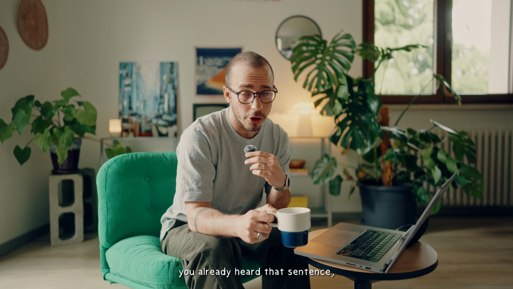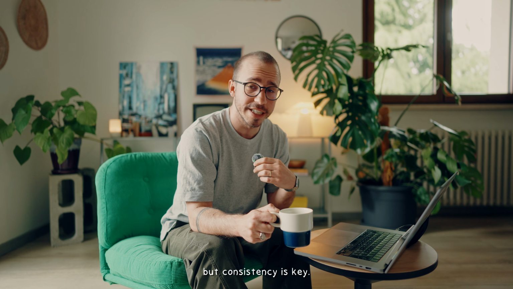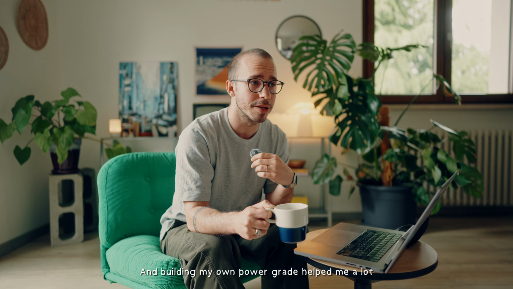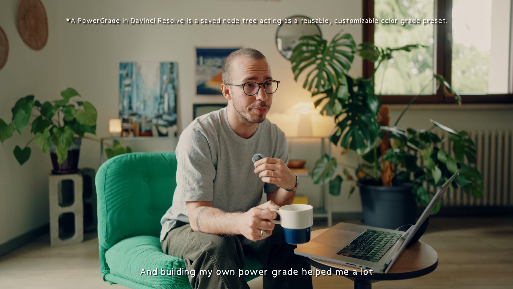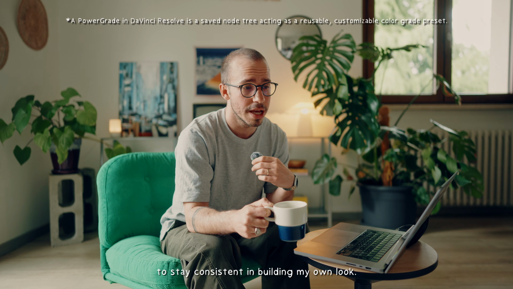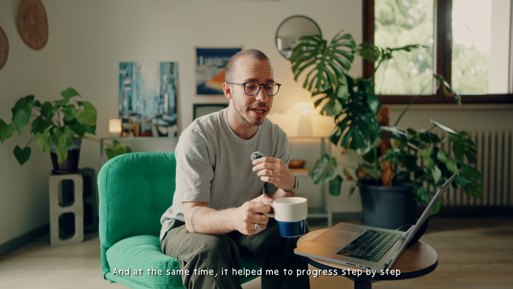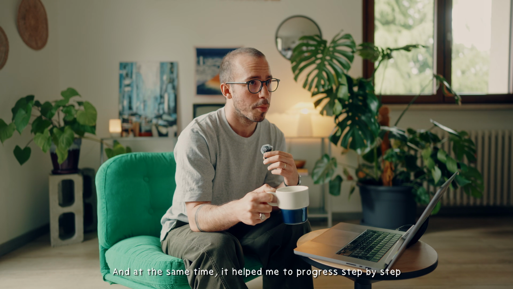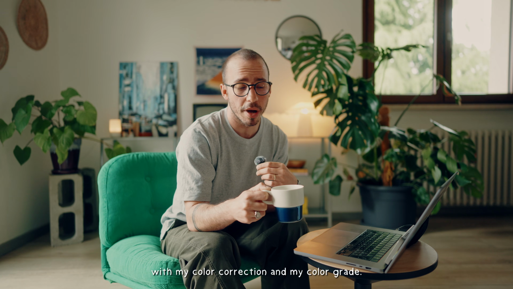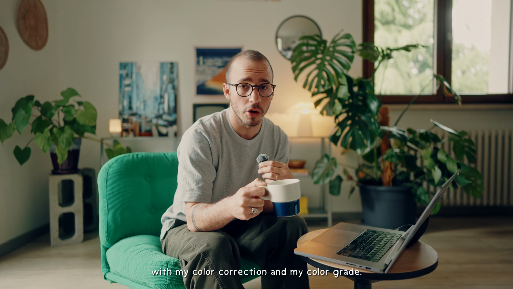As you might know, and you probably already heard that sentence, consistency is key, and building my own power grade helped me a lot to stay consistent in building my own look. At the same time, it helped me to progress step by step with my color correction and my color grade.